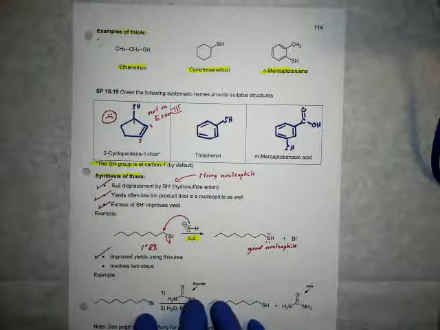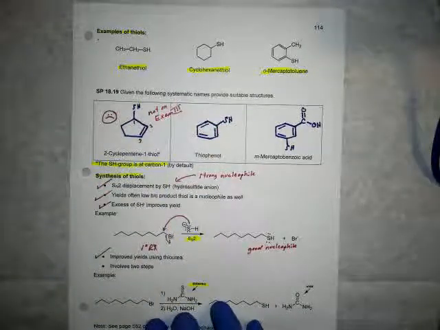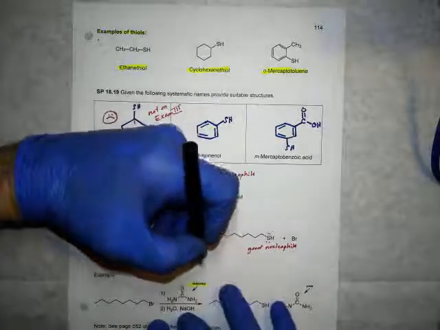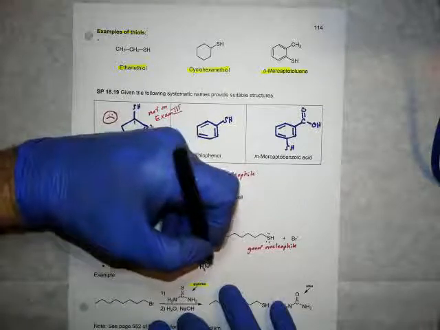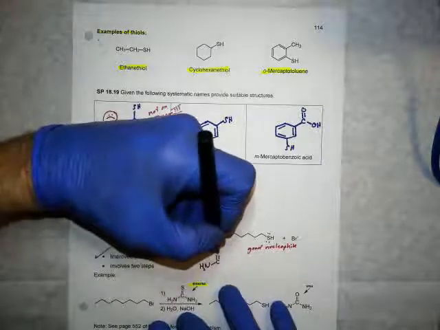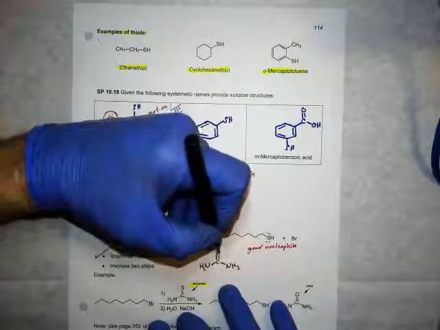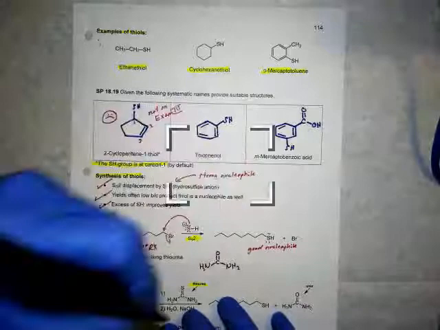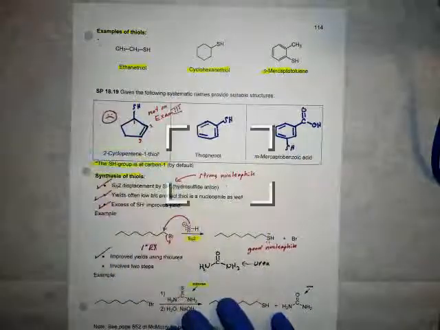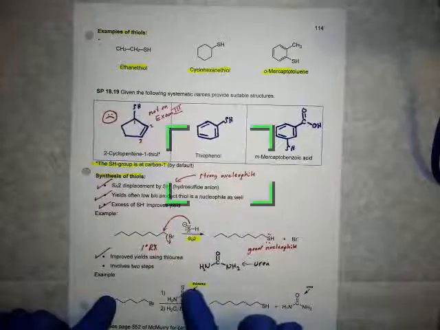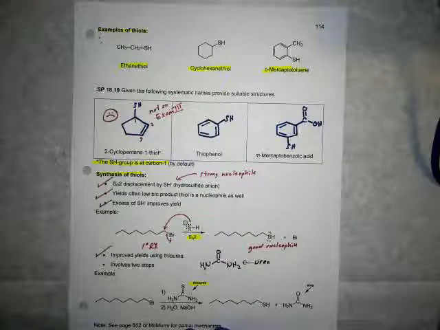What is thiourea? Thiourea is a sulfur counterpart of urea. For those of you who had lab, you may remember that urea, which is a mammalian byproduct, has this structure. Okay, that's urea. But replace that oxygen with sulfur, and you suddenly have thiourea.